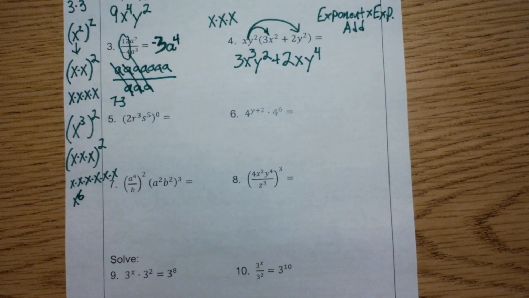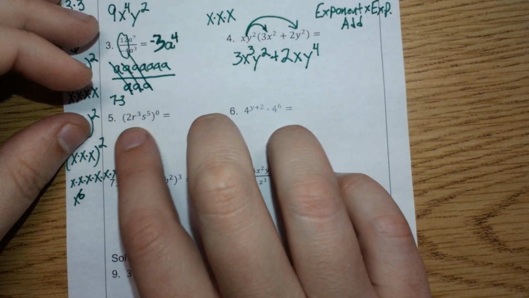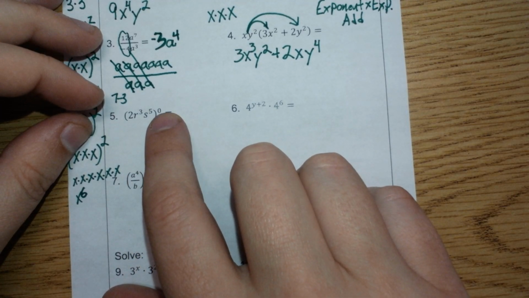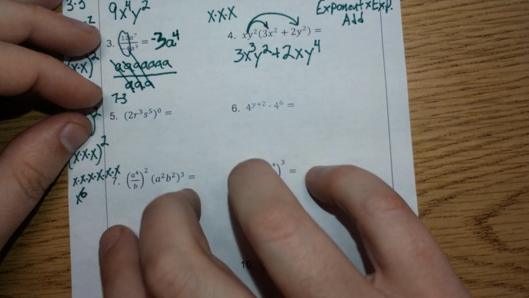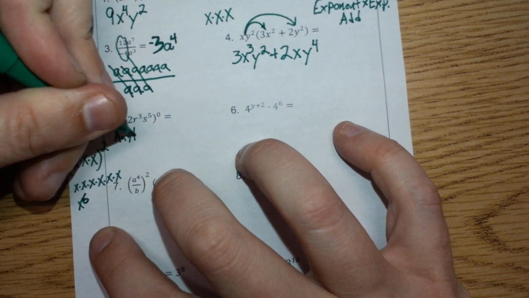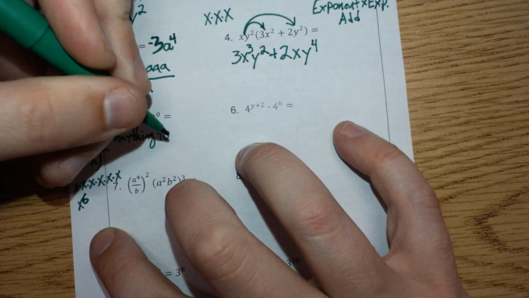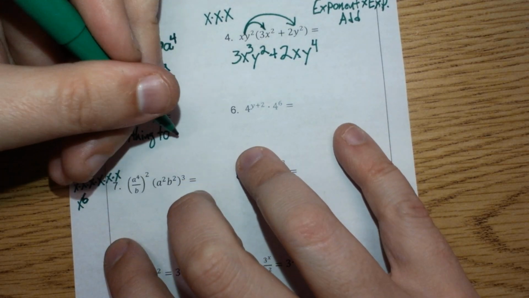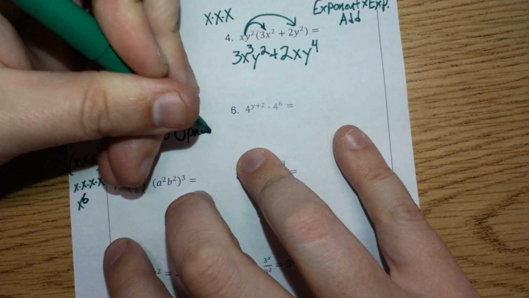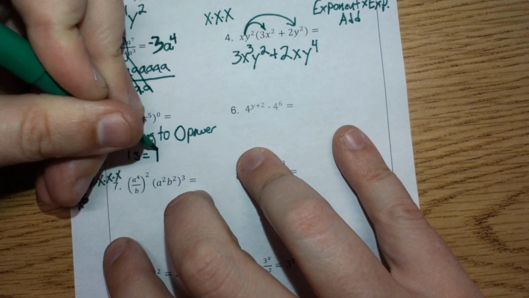Okay, next we have a fun rule, because what they'll do on this is they'll give you a full long equation and all this stuff to do, and then at the end you've got it raised to the 0 power. And so what you have is anything to the 0 power is just going to be equal to 1.